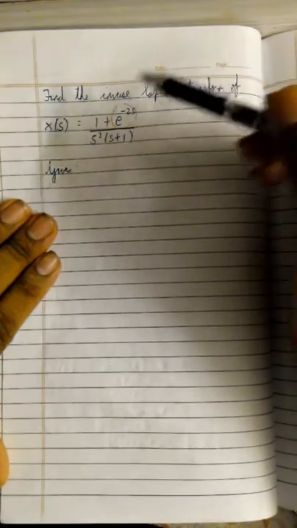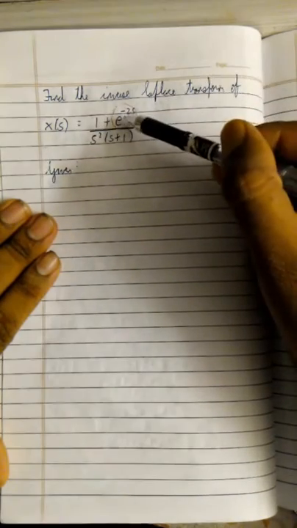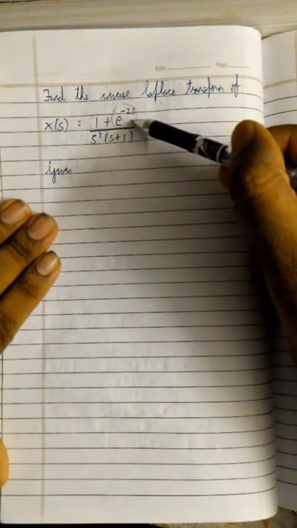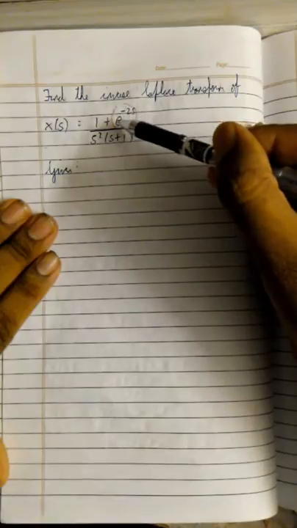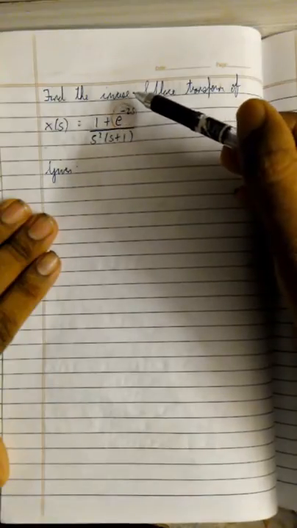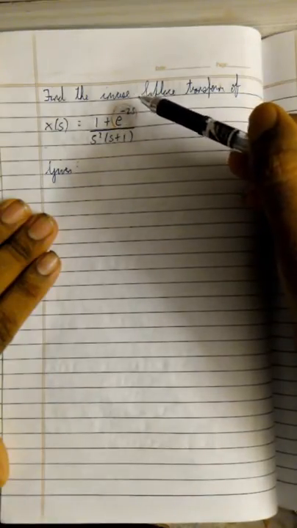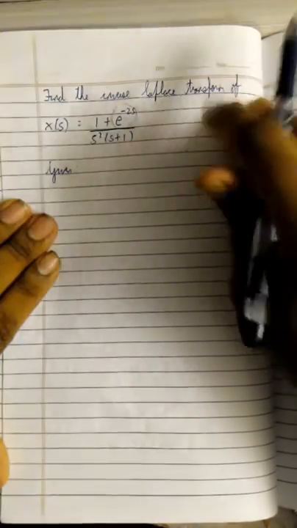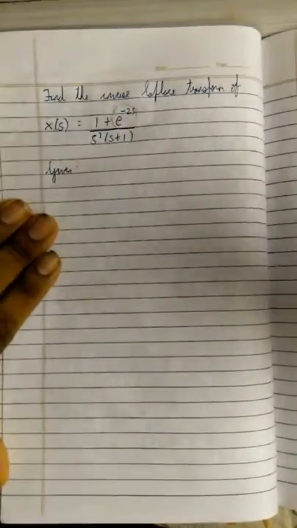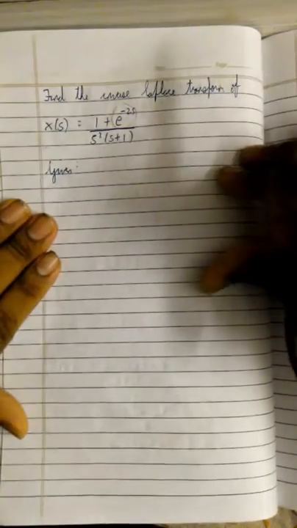Like I said in the previous video, if you see an exponential function like e raised to minus 2s in the s domain, this is nothing but the time shifting property. This is nothing but applying a time shift in the time domain. That's all. Then do this problem as usual, in the previous manner.